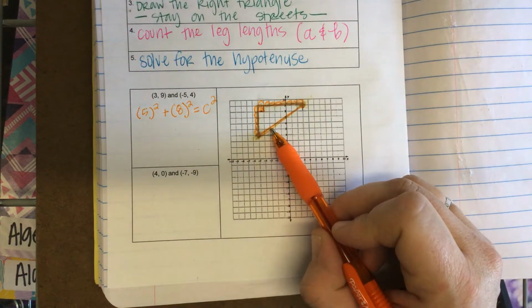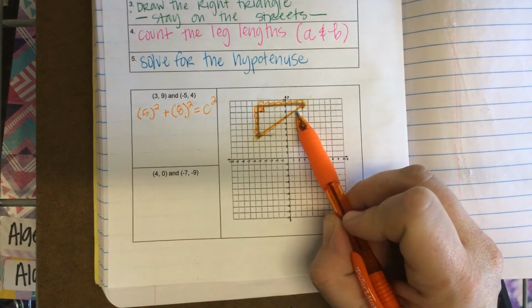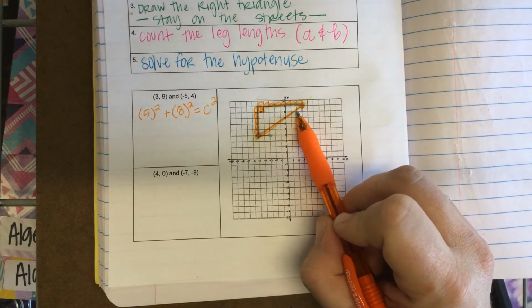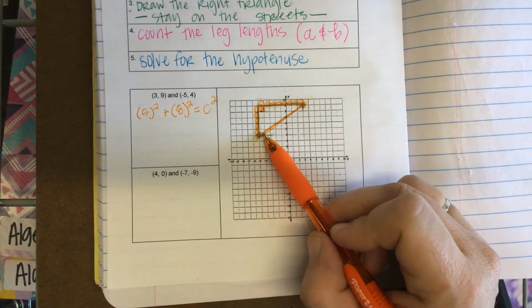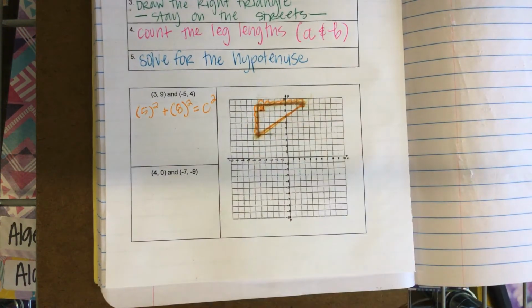And here's why I cannot count how long that diagonal is, because it doesn't follow any grid patterns, right? It goes through parts of boxes. Some parts of it just barely touches. So you can't count how big it is because it's a decimal value. So you have to use the Pythagorean theorem to find the length of this piece. So we're going to use our calculator.